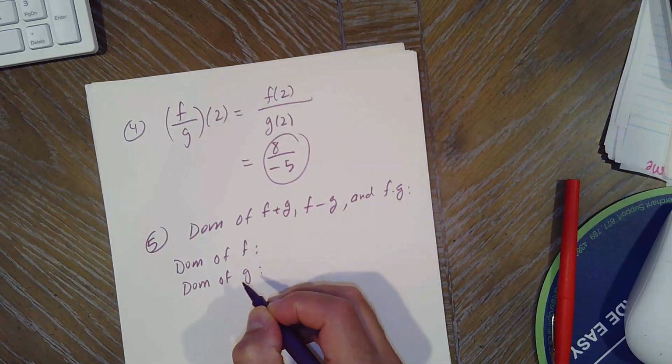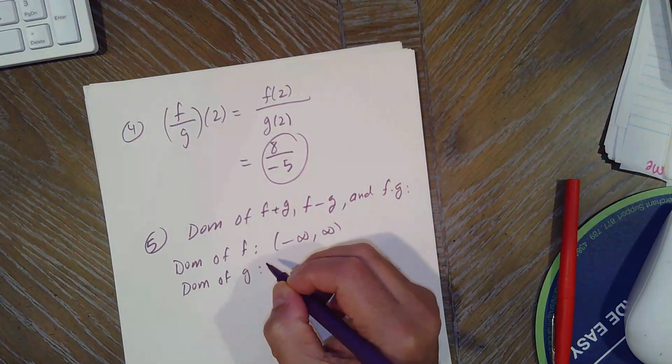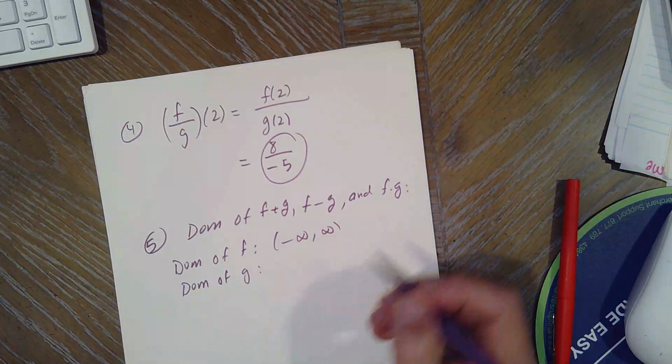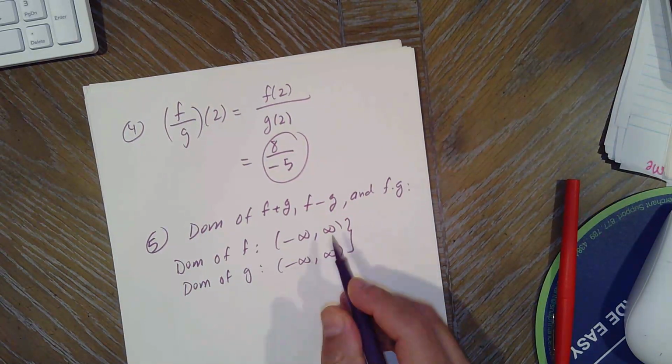Okay, let's look at f. f is 3x plus 2. It's all real numbers because you can plug in negative, positive, whatever you want. Domain of g, again, x squared minus 9. It's all real numbers. So where they overlap, it's all real numbers.